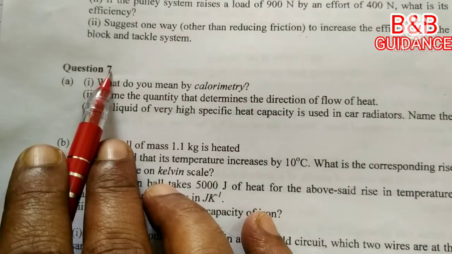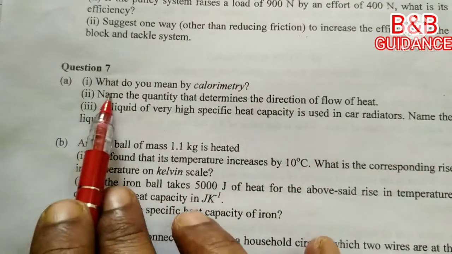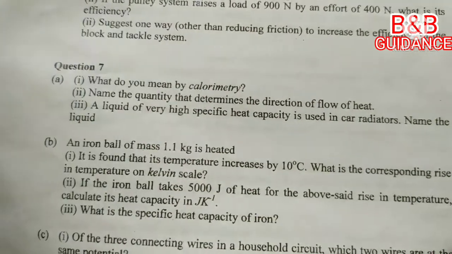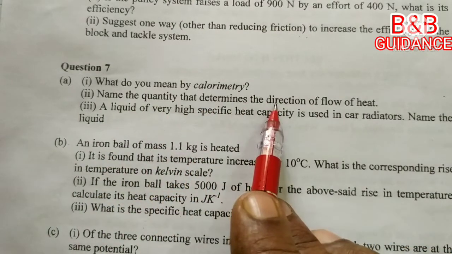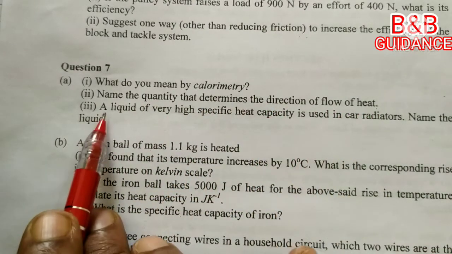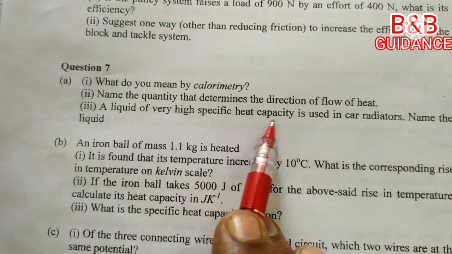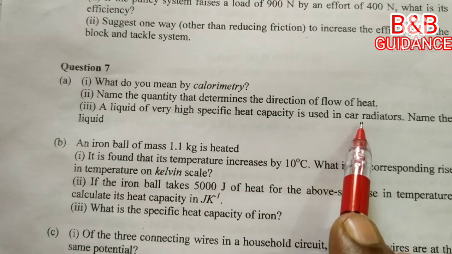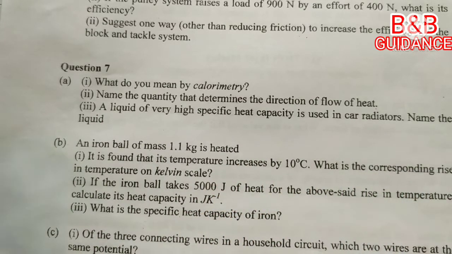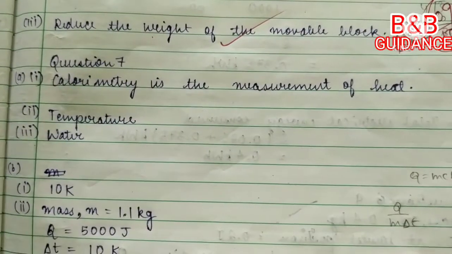Question number 7a. 1. What do you mean by calorimetry? Name the quantity that determines the direction of flow of heat. A liquid of very high specific heat capacity is used in car radiators. Name the liquid. Let us see the responses.